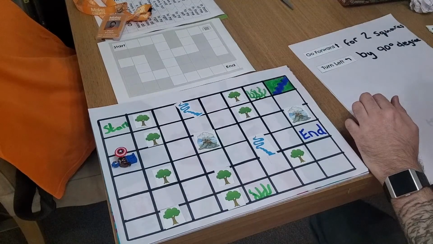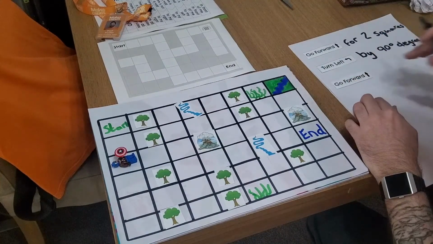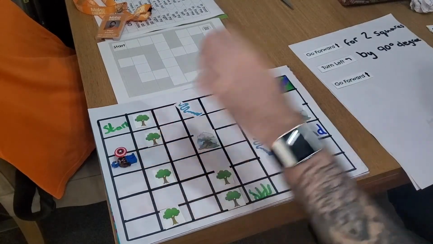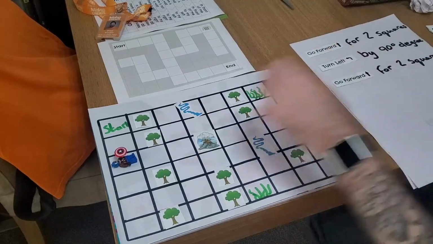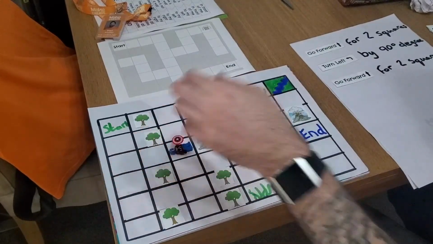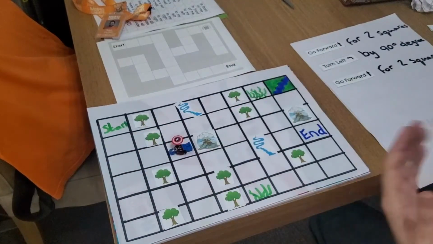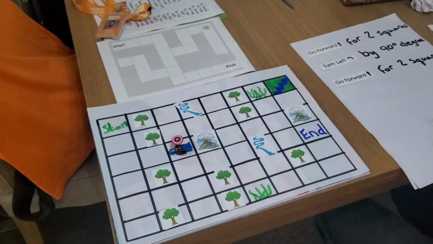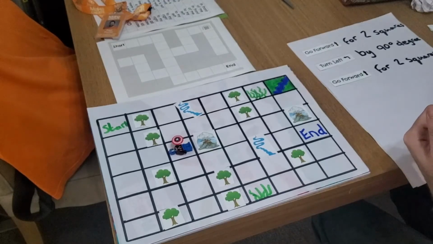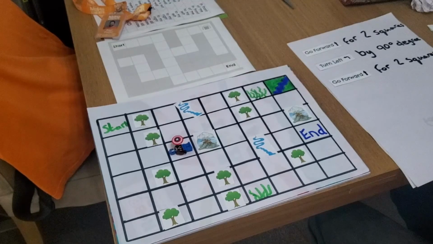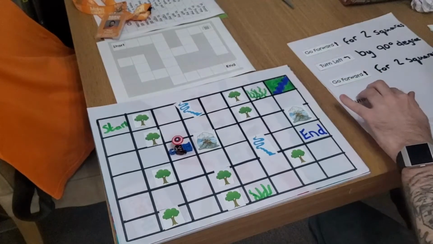And we drag in another go forward by 2 squares again. And he'll move forward 2 squares. And now I've come to a hazard, so there's a volcano. Can't go any further than the volcano, so I need to put another turn in there to get around it. So I need a turn right.